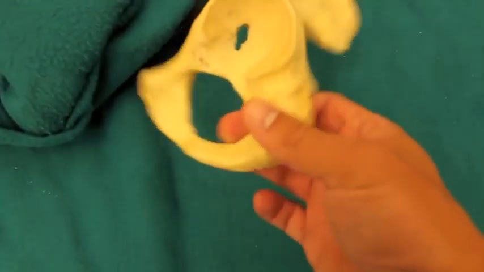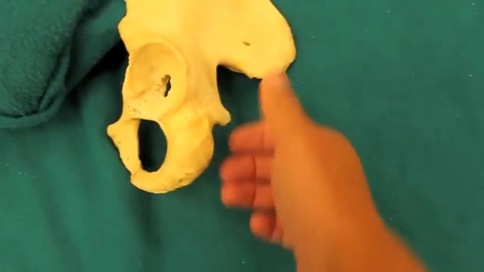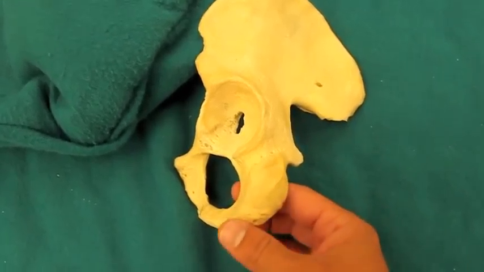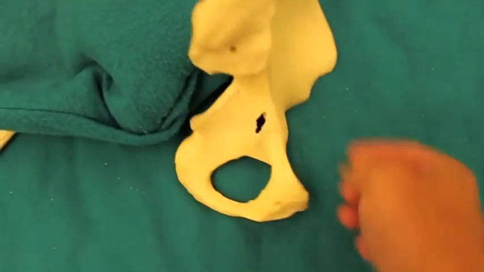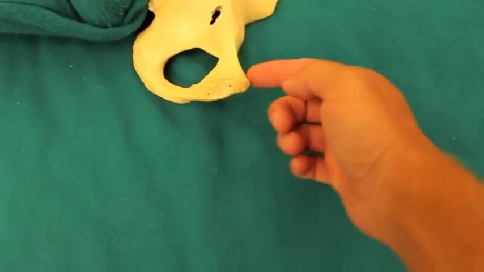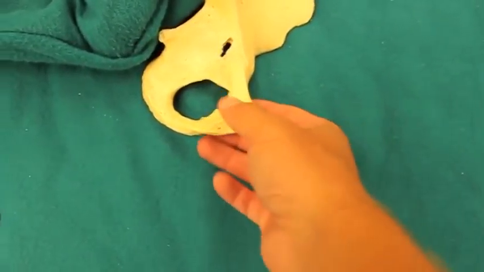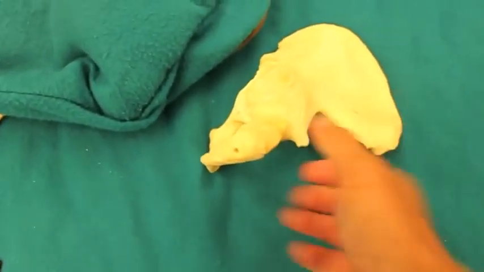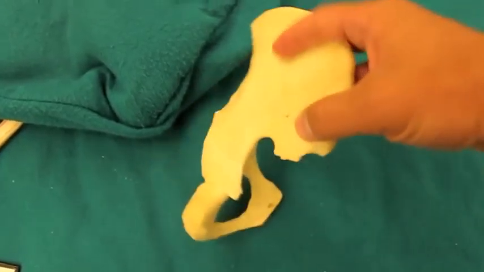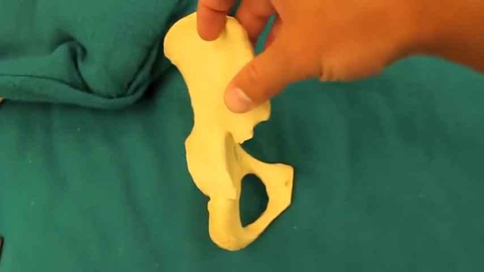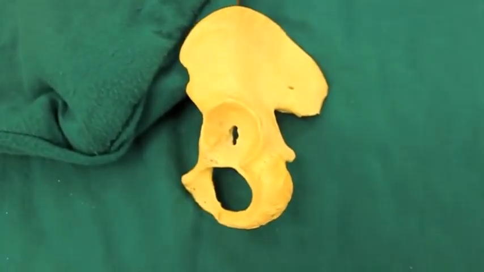Now when we're trying to figure out if it's a left or a right, basically you need to look and find the ischial tuberosity, which is the posterior side here, and that needs to be back. And then this is where your pubic crest is and your pubic tubercle, and that needs to go to the inside, and the acetabulum needs to go laterally. So your hip bone would basically be like this. So that would be left os coxa, or left pelvic bone.